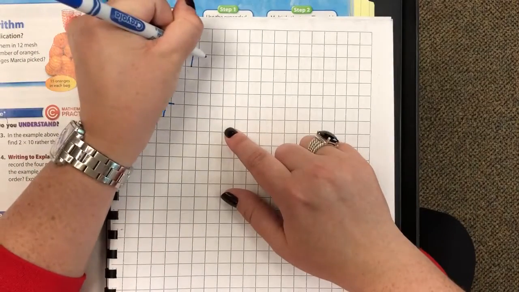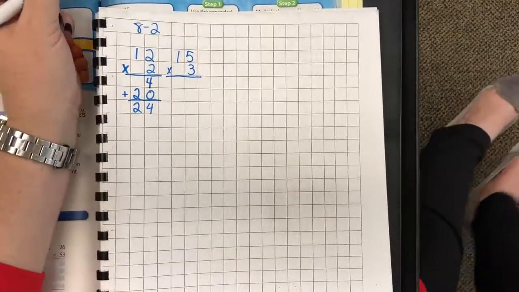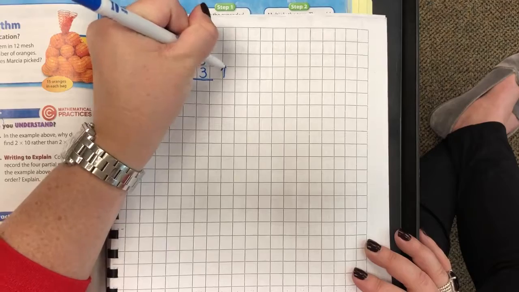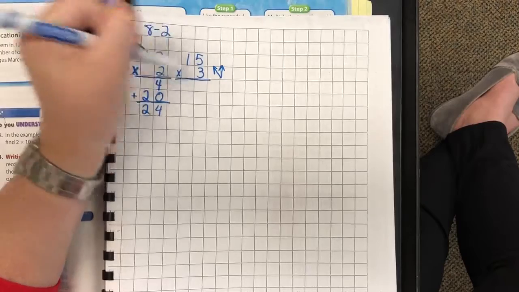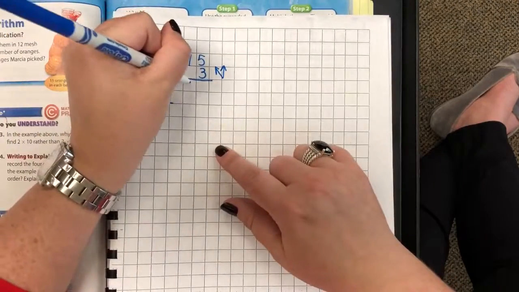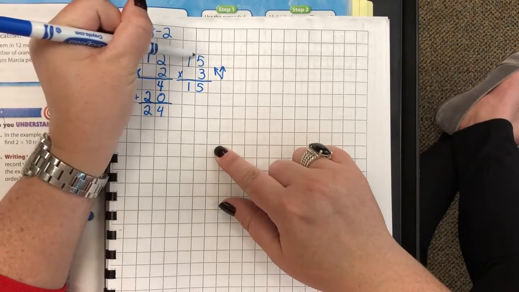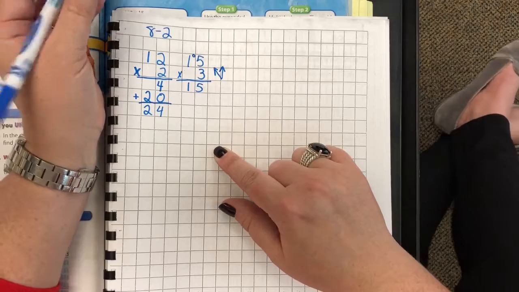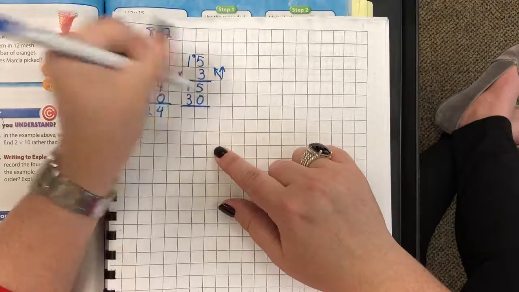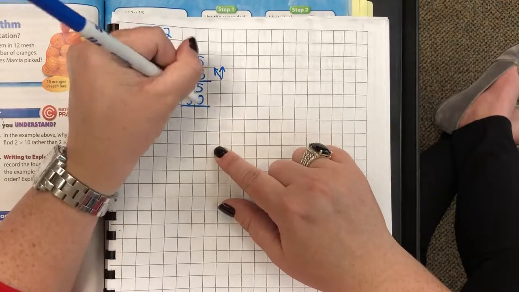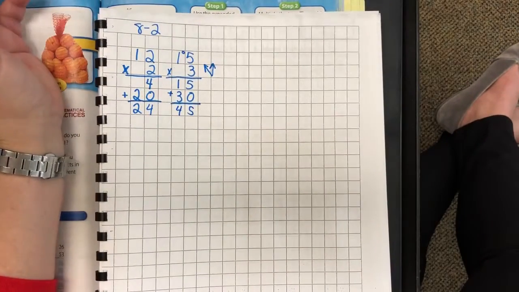What if I were to do 15 times 3? Remember, I always go up and then over. And then I write the full thing underneath. So 3 times 5 is 15. I write the whole number down there. And then this is not a 1. Sometimes I might put a little 0 here to help me remember. 3 times 10 is 30. And then I add them up. 5 plus 0 is 5. 3 plus 1 is 4. There we go. Not a problem, right?